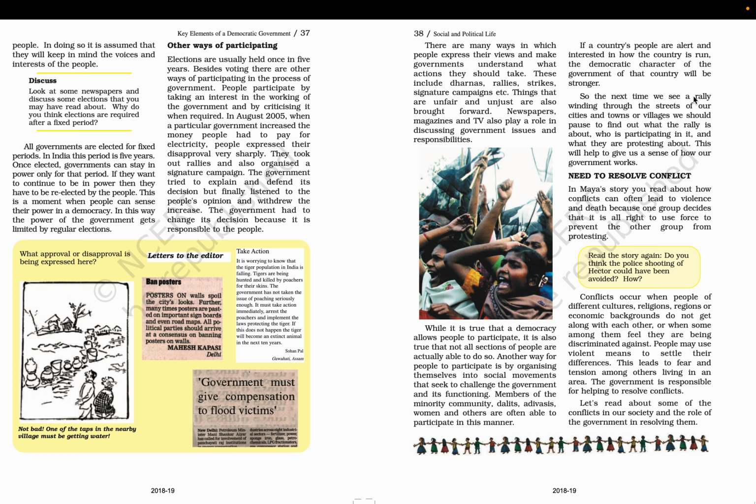So the next time we see a rally winding through the streets of our cities and towns, very recently we saw the Cockroach Janata Party protest against paper leaks, which led to the resignation of our Education Minister Dharmendra Pradhan, is one such example where the democratic character of the country and the government is truly manifested. We should pause to find out what the rally is about, who is participating in it, and what they are protesting about. This will help to give us a sense of how our government works.